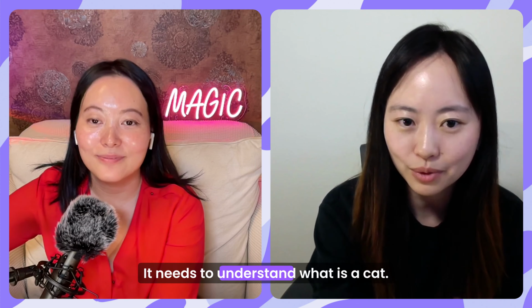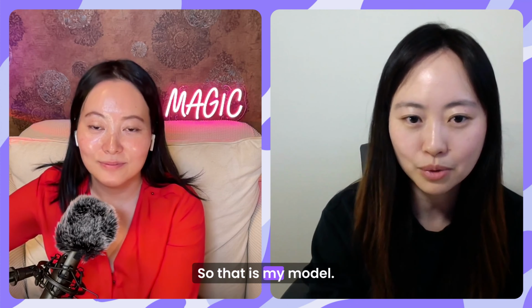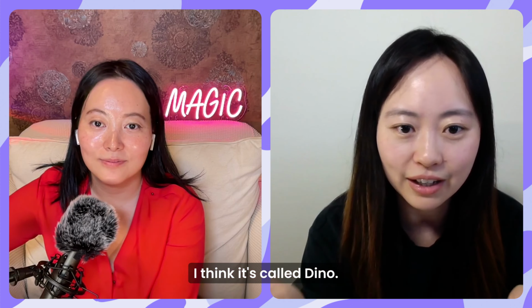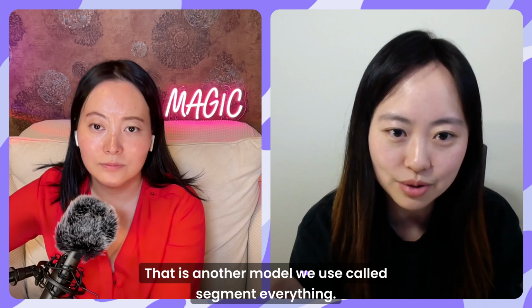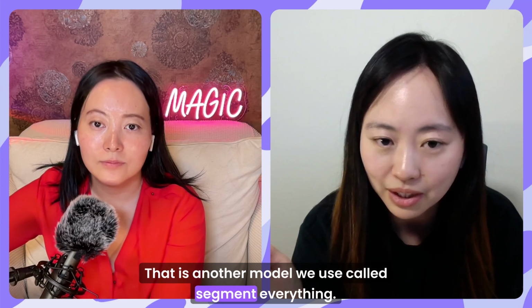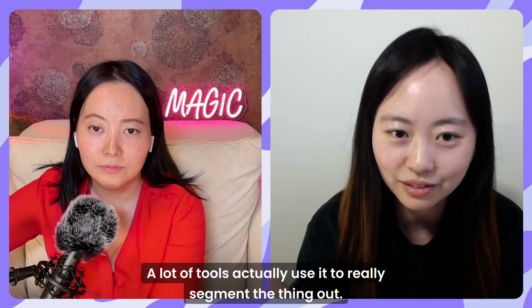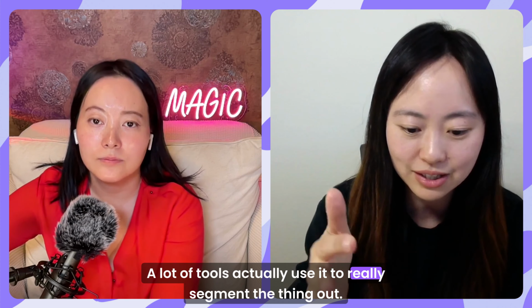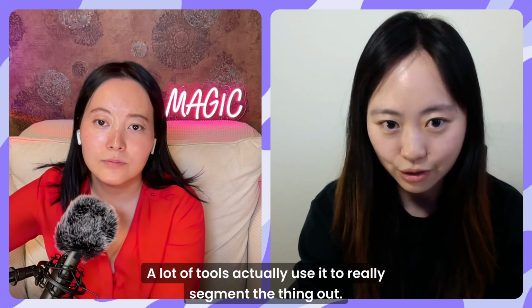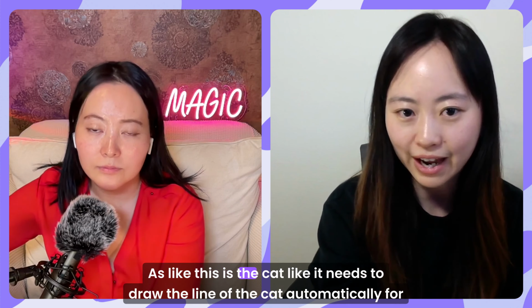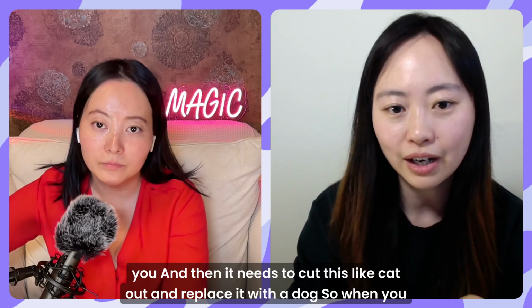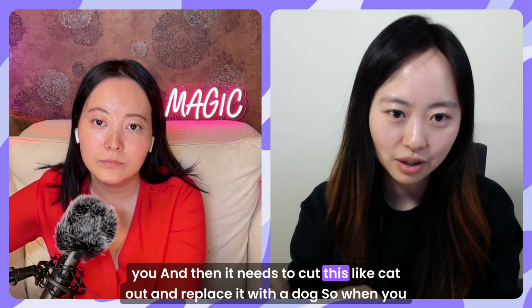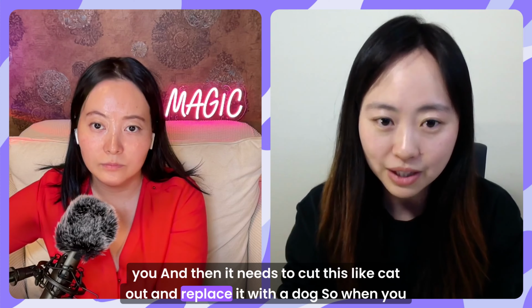It needs to understand what a cat is. So that is one model. I think it's called Dino. And then you need to segment the cat out. That is another model we use called Segment Anything. A lot of tools actually use it to really segment the thing out as "this is the cat." It needs to draw the line of the cat automatically for you. And then it needs to cut this cat out and replace it with a dog.